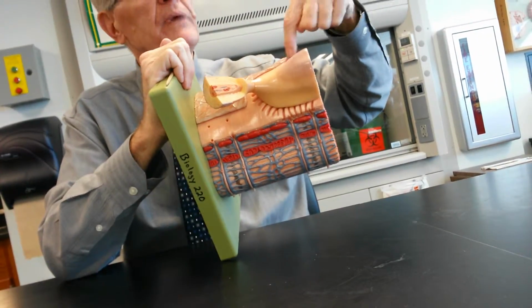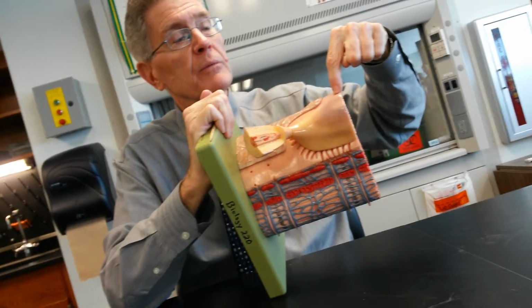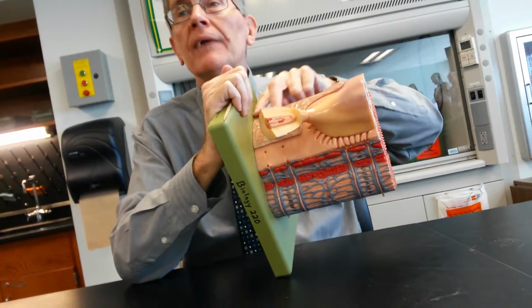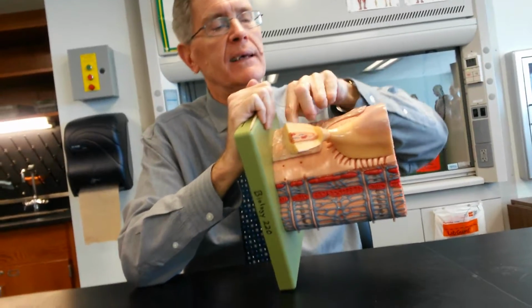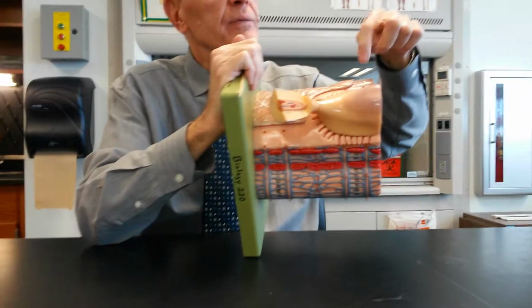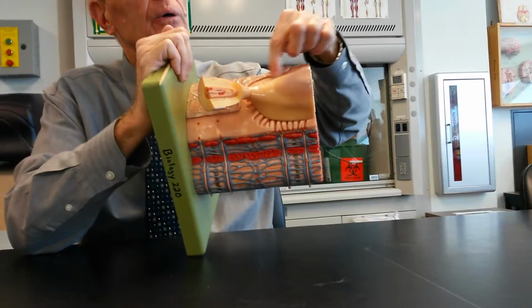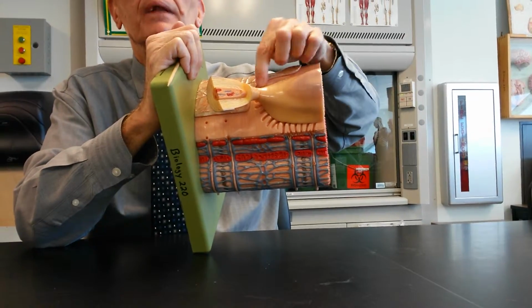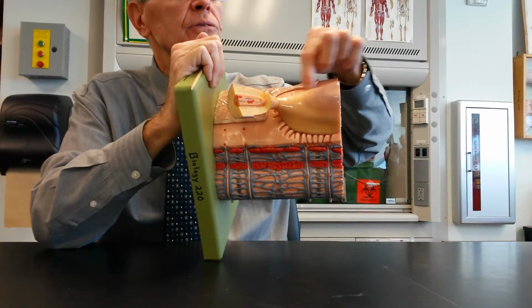Sarcolemma of the skeletal muscle cell, the actual cell membrane of the skeletal muscle cell, and the innermost layer of connective tissue that surrounds that cell. This is the endomysium connective tissue here. Here we've got the sarcolemma. See these folds? The folds of the motor end plate, where all the nicotinic cholinergic receptors are.